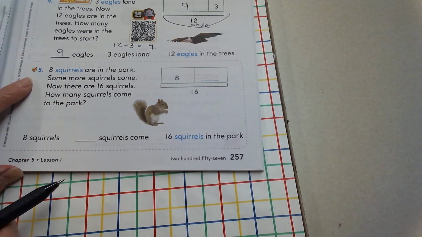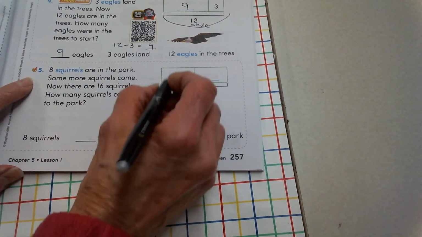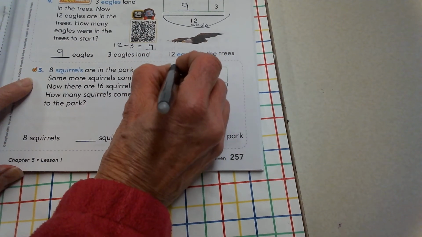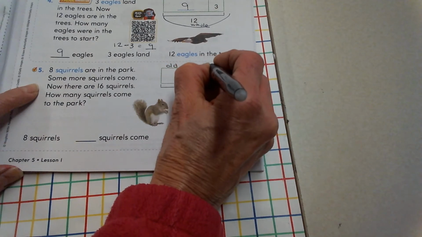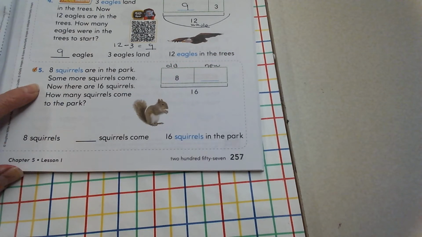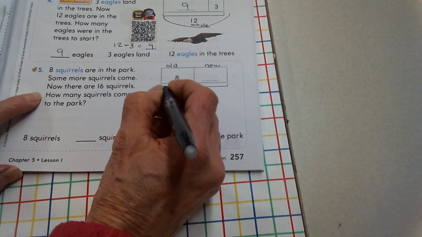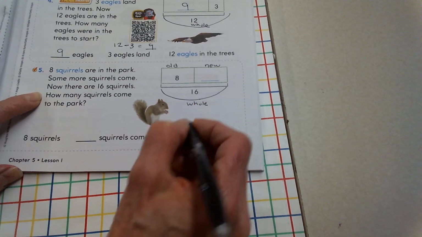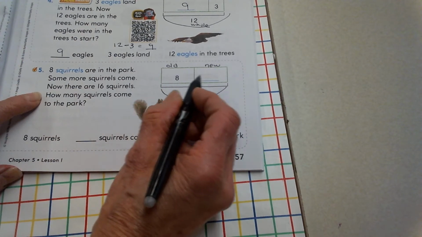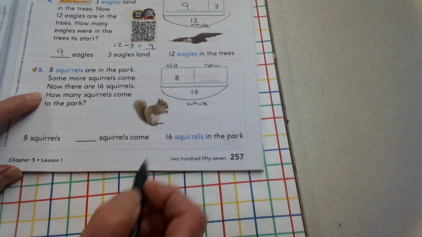8 squirrels are in the park. So these are the squirrels that are already there. We'll call them the old squirrels. Then some more squirrels come. That's the new ones. Those are the squirrels that join them. I don't know how many. Now there's 16 in all. That's my whole. So one part's 8, the other part I don't know, and altogether it's 16.